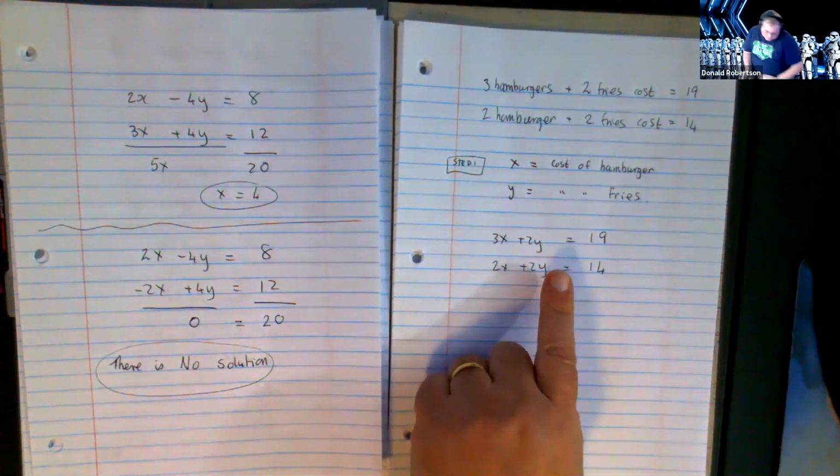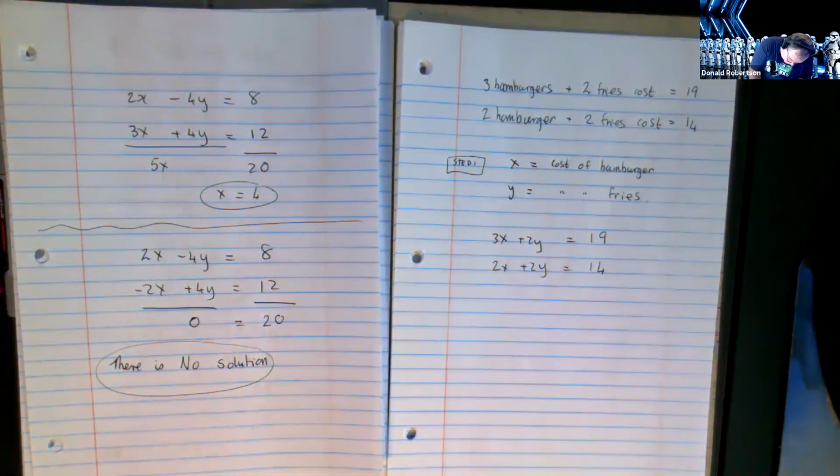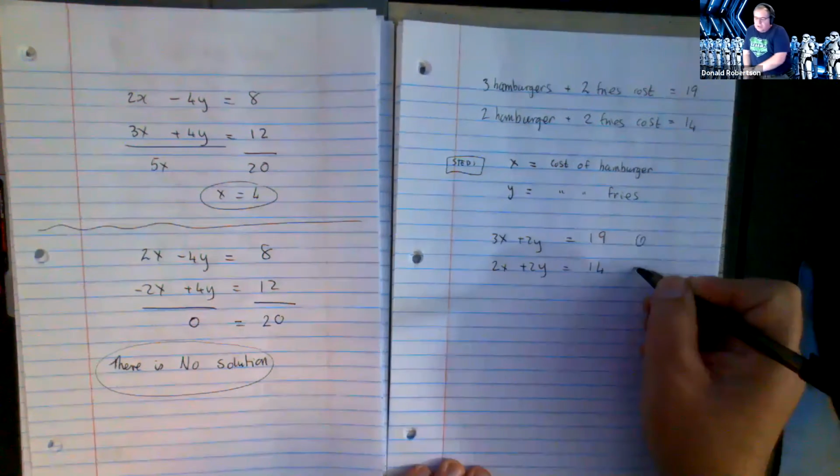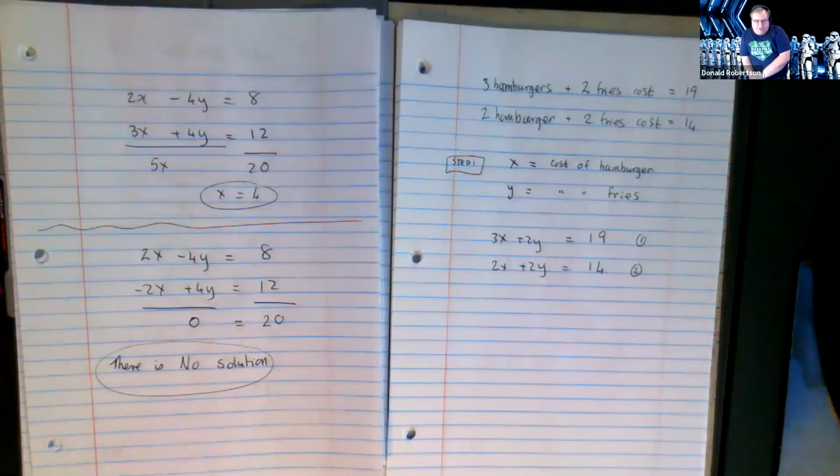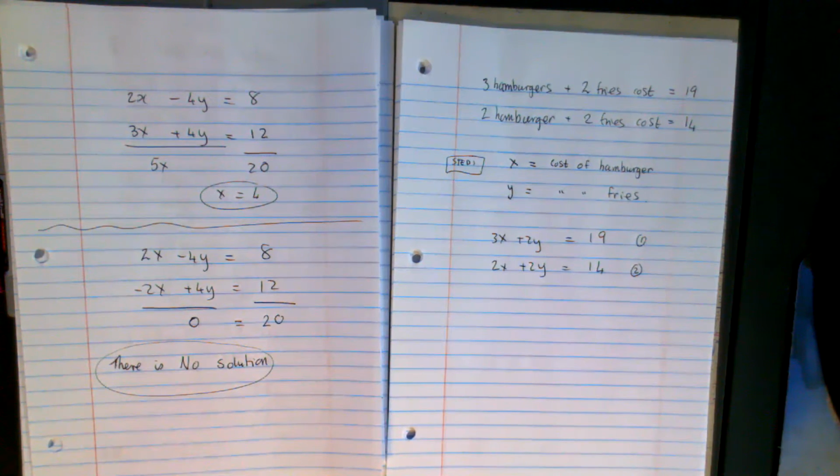Now, I'm not going to solve this one because we have a time thing, but we will talk about which method we could use. For this question, I call this equation 1, call this equation 2. Will I use the addition method or will I use the substitution method to solve this system of equations? Addition.